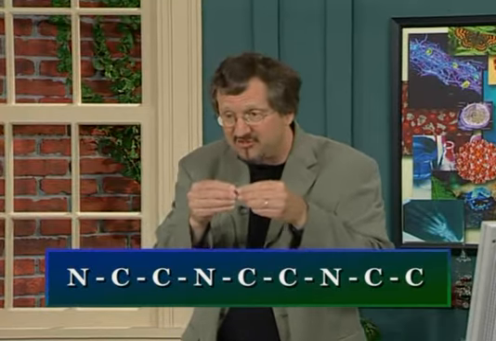So you'd have nitrogen, carbon, carbon repeating. And that repeating backbone is essentially the string that has been put together as we've polymerized a series of amino acids. Now, the reason this matters is that there is an inherent polarity to this string.